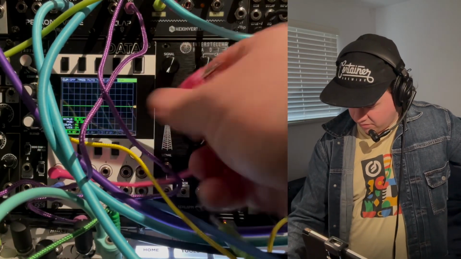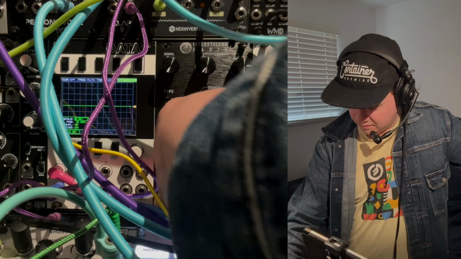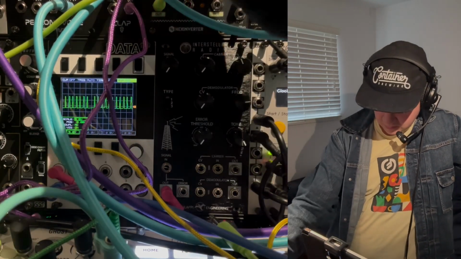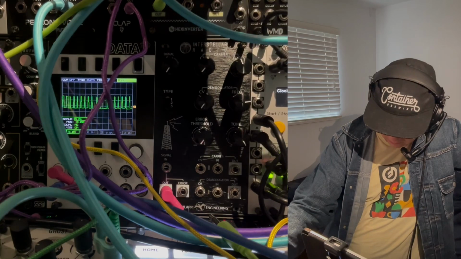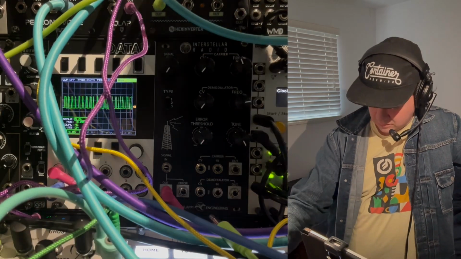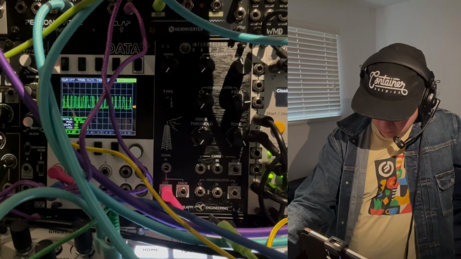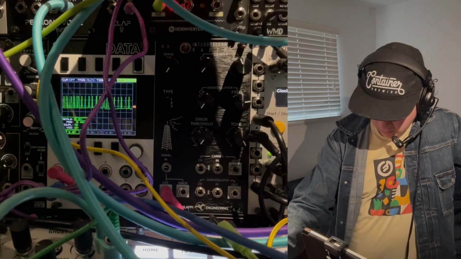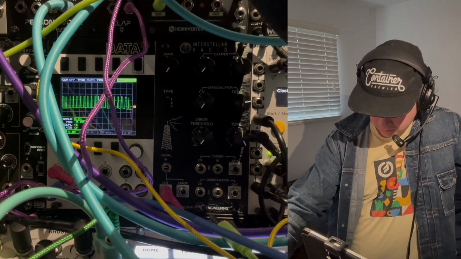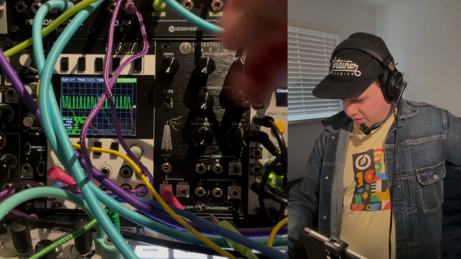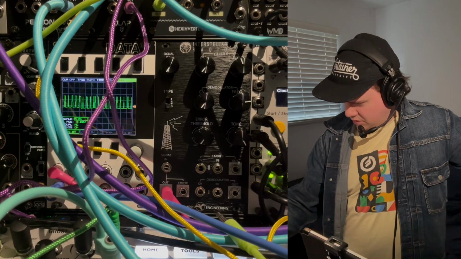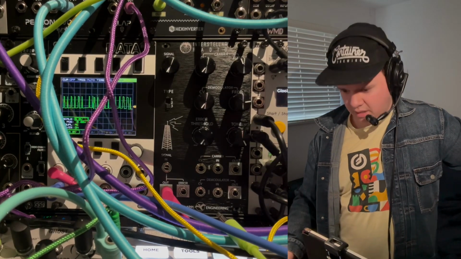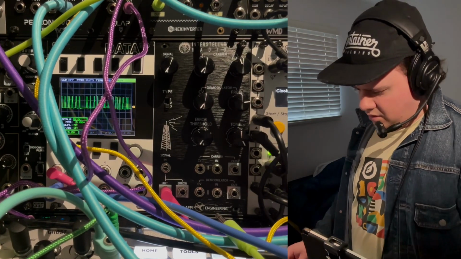And we'll noodle through it. A little bit of filter. A short decay, and then let me just patch in some more. Yeah. Bring in our drums as well.